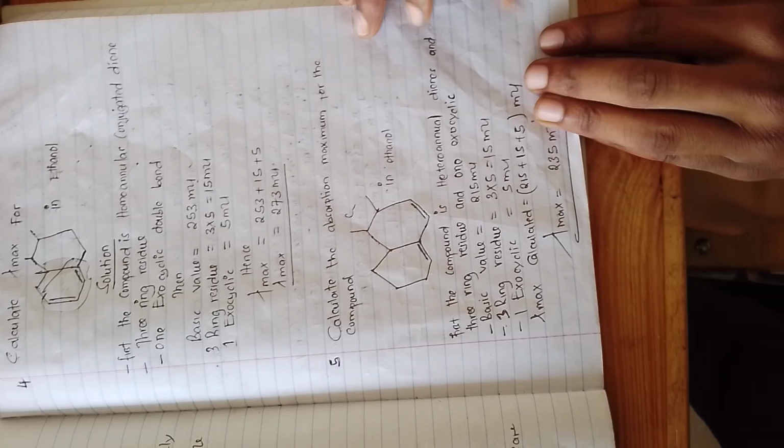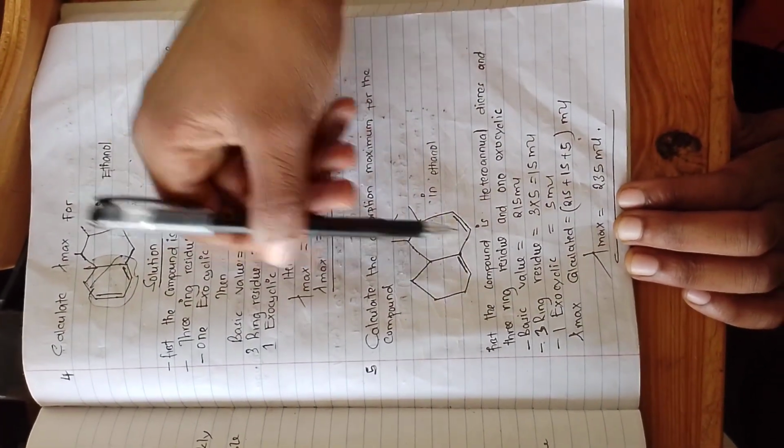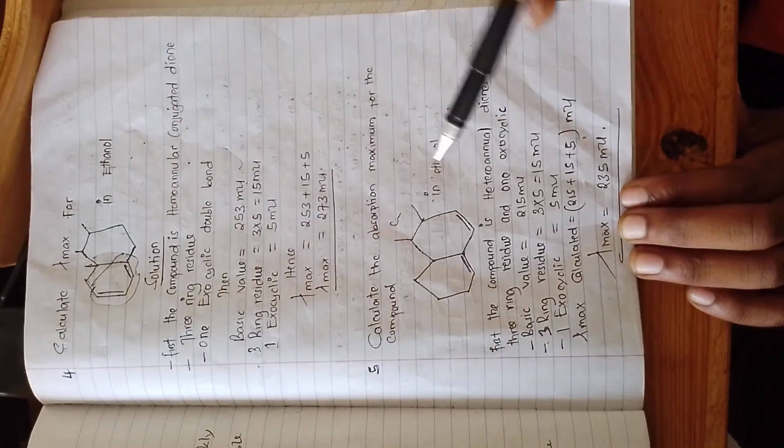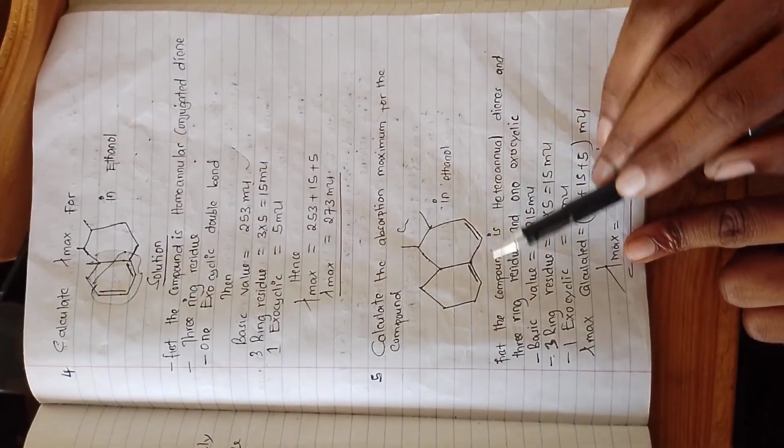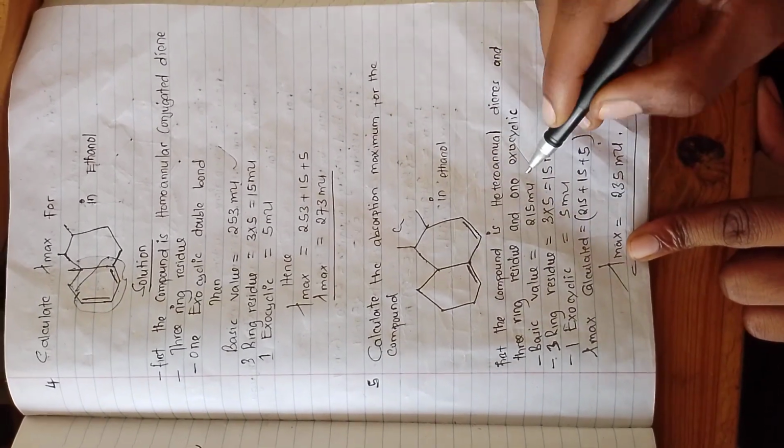Example number 5. In example number 5, let's consider this our compound. This compound is heteroannular because the double bonds occur in different rings. So we have the base value, this one. It is given in the table.